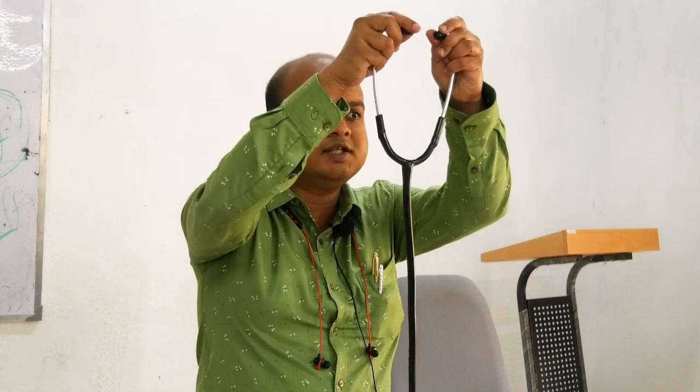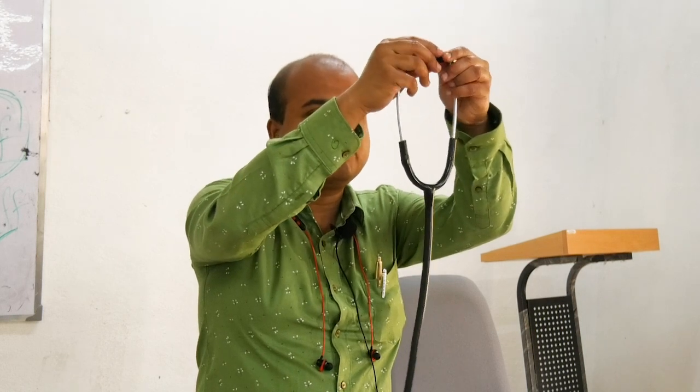This is the part of the stethoscope which you put in your ears. And how do you put it? Not like this. It would be forwards and inwards, like this. So I am putting it forwards and inwards, not backwards. This part is the earpiece. There are two earpieces, obviously we have 2 ears. This is the body tube.